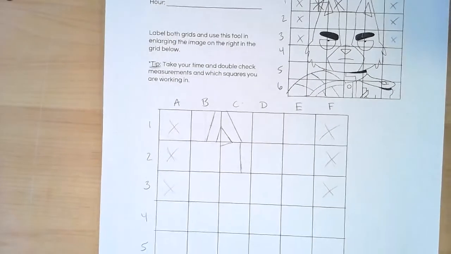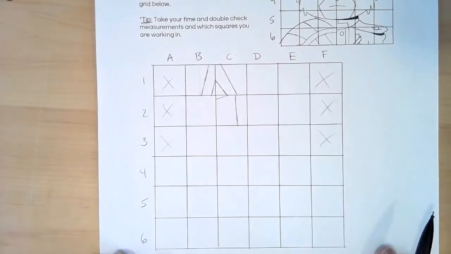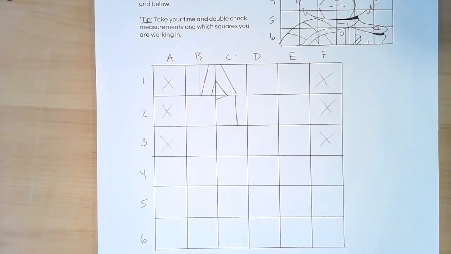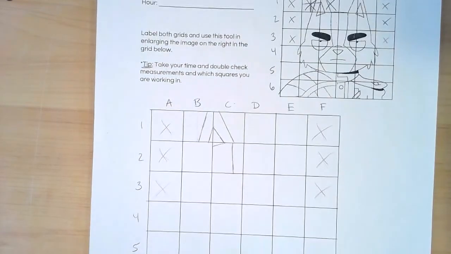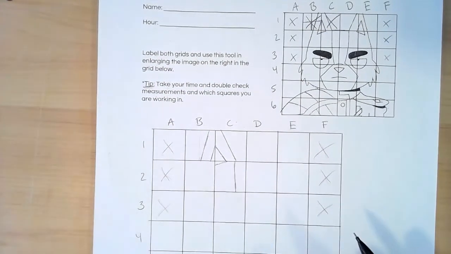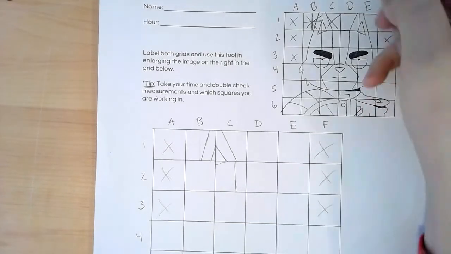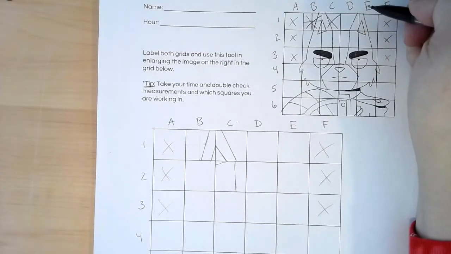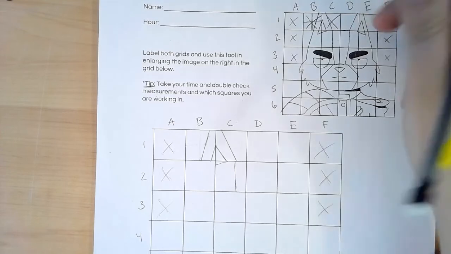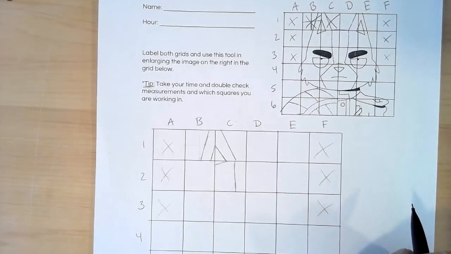If you have any questions as you go throughout this entire grid, make sure you let me know. This can be kind of challenging the first time going through it, but once you get through this process and understand how this grid method works, it's actually really nice to learn. The big thing is just making sure that you are working in the correct square, breaking down your square if you need to, and also taking your time and drawing lightly, because if you make a mistake, it's a lot easier to erase if you draw nice and light.